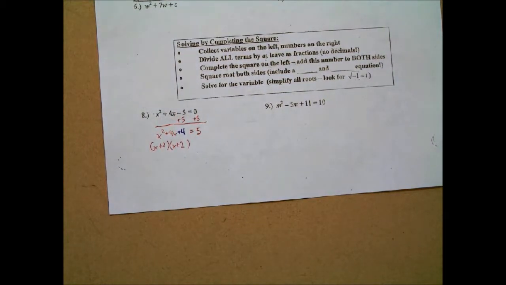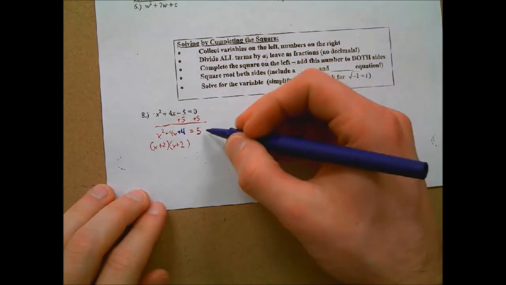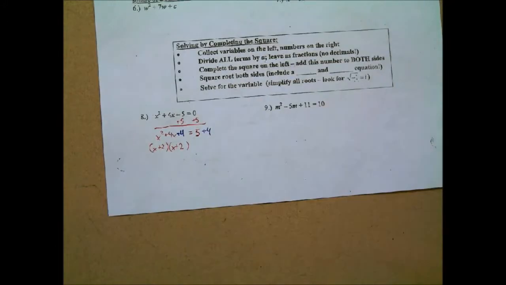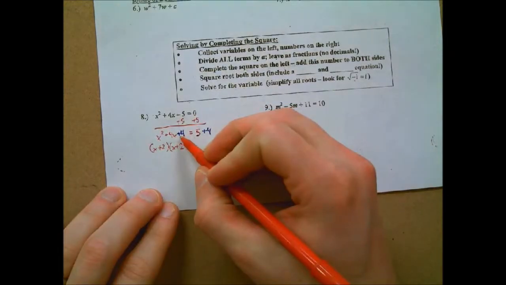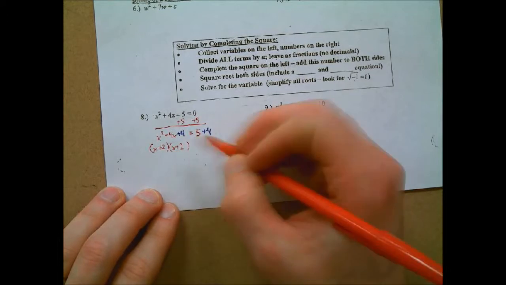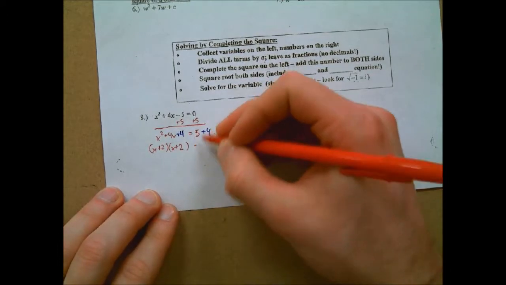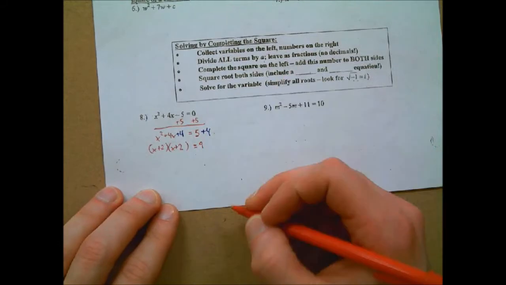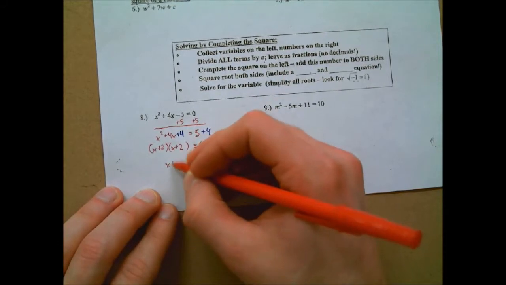Unless I do what to the other side? Add the exact same amount. We're going to add the same thing to both sides. I have to balance it out here. So I put in this plus 4 to make this thing become a perfect square, so it factors to be this. And then I have to fix this now, so 5 plus 4 makes 9. So x plus 2 times x plus 2 is x plus 2 squared.